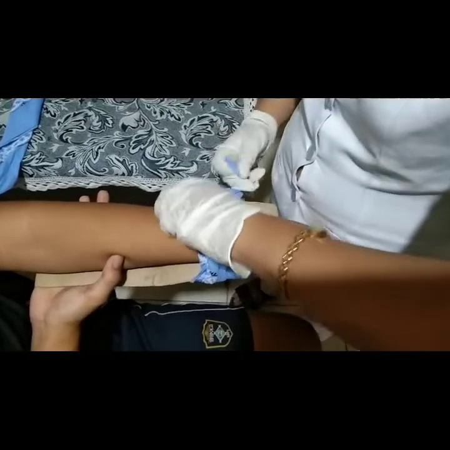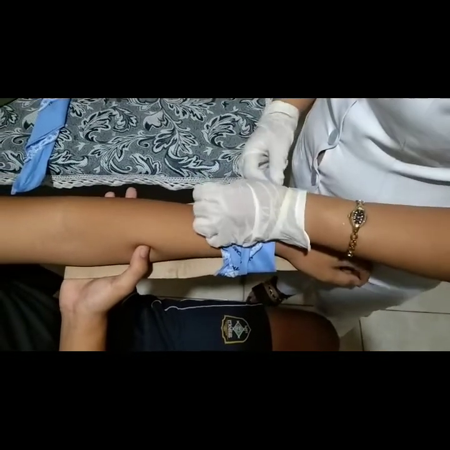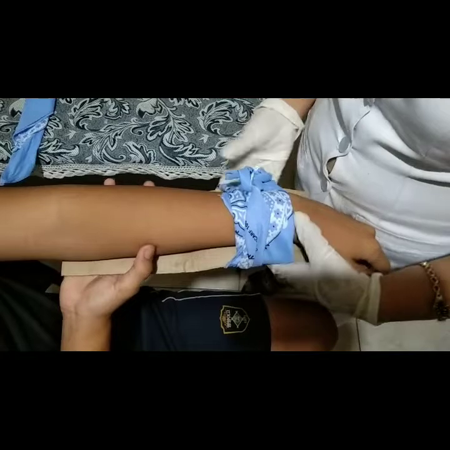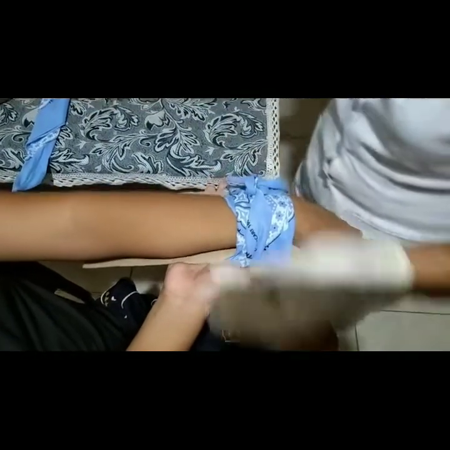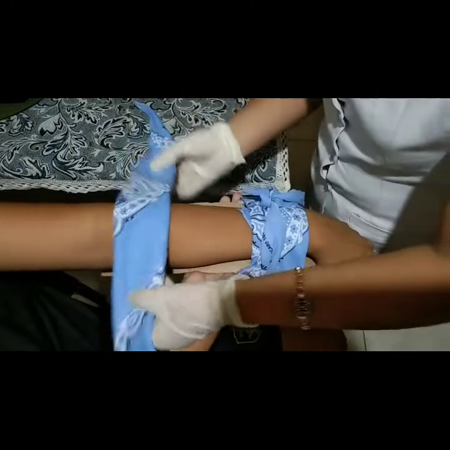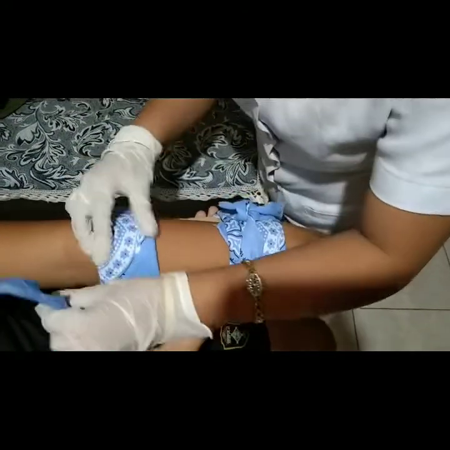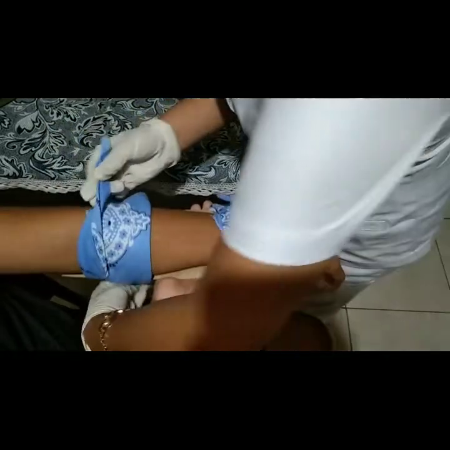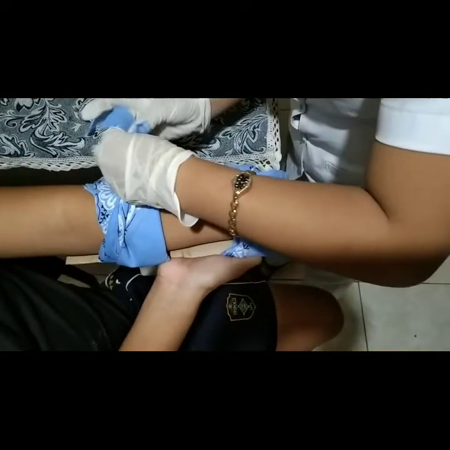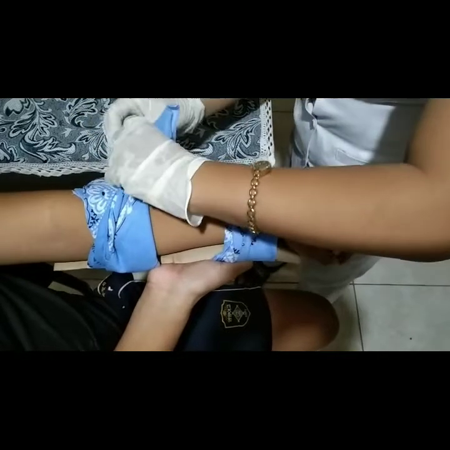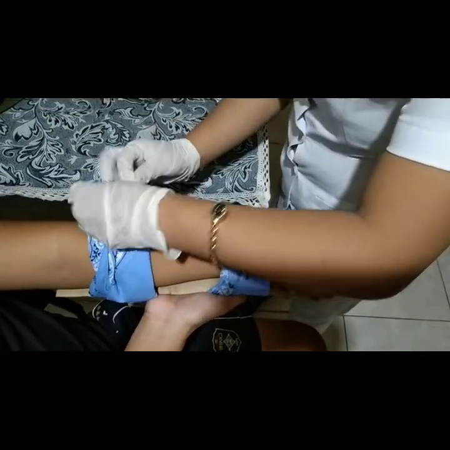Ask the patient to support this area while you are going to tie above the injury. Sir, please support this area. Again, make sure to tie a knot at the side of the splint so that you will not impede the circulation of the blood.